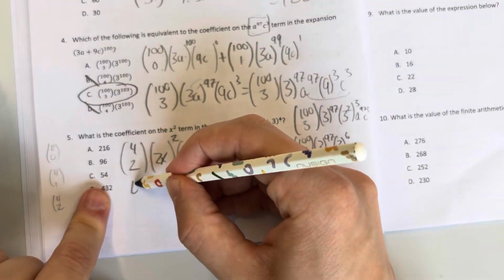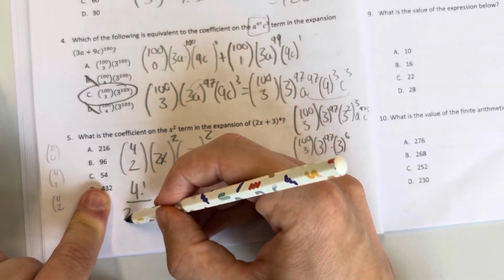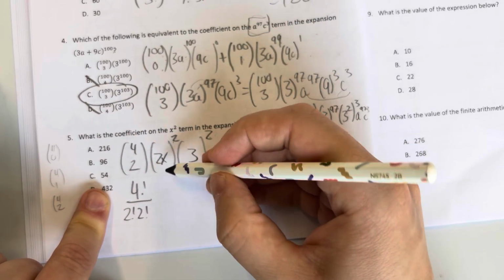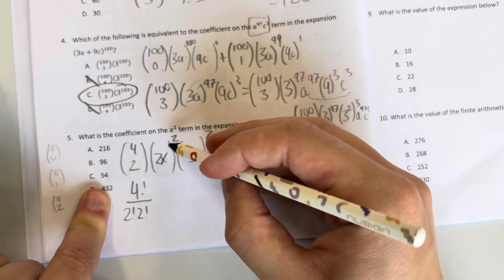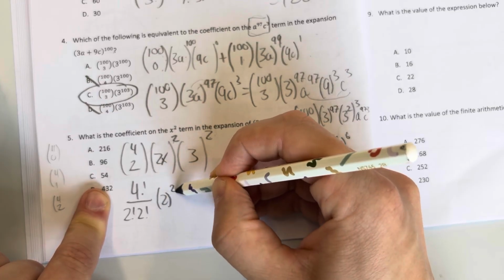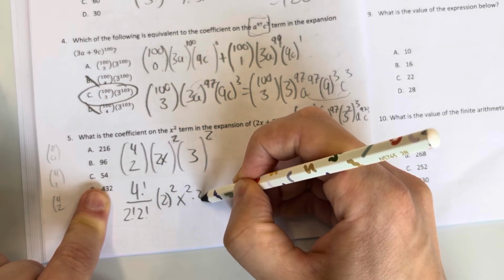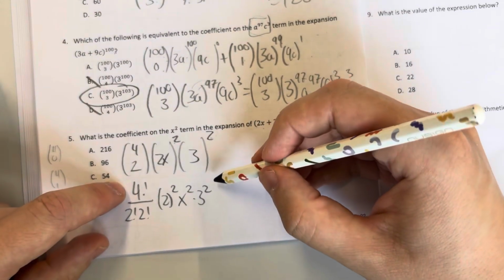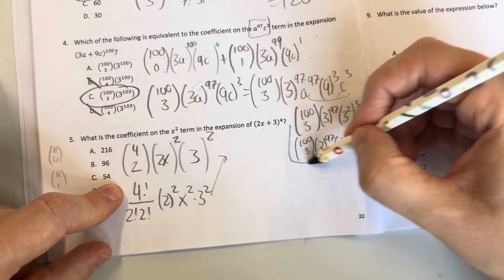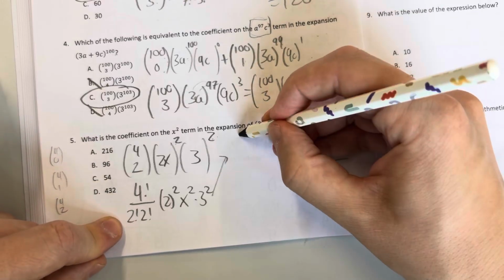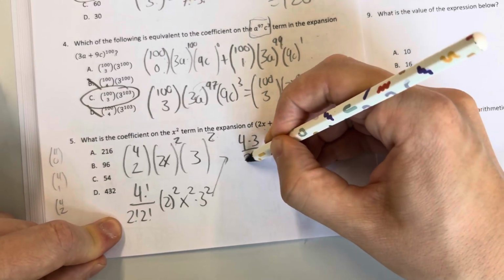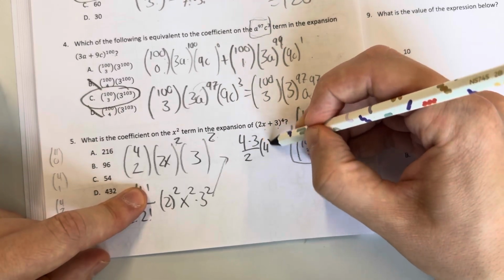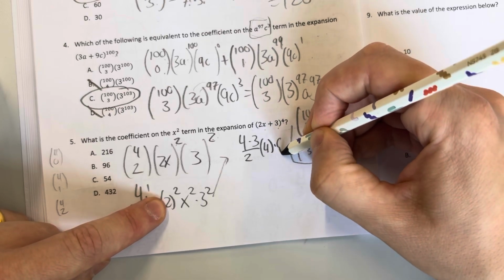So 4 choose 2 is 4 factorial over 2 factorial, 2 factorial. Now, be careful here because we now have 2 squared times x squared times 3 squared. So what we have here is a little simplifying. We have 4 factorial over 2 factorial cancels to this, times 2. We got times 4, we got times 9.